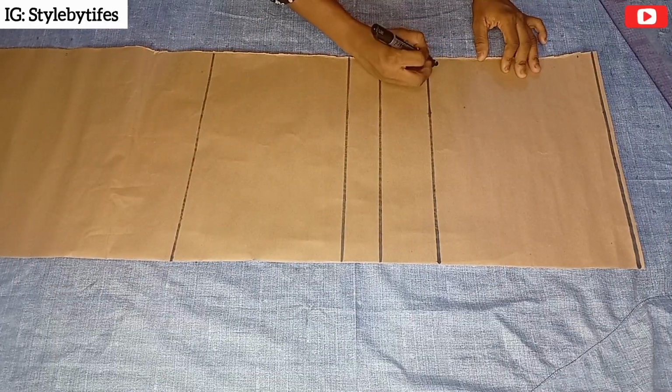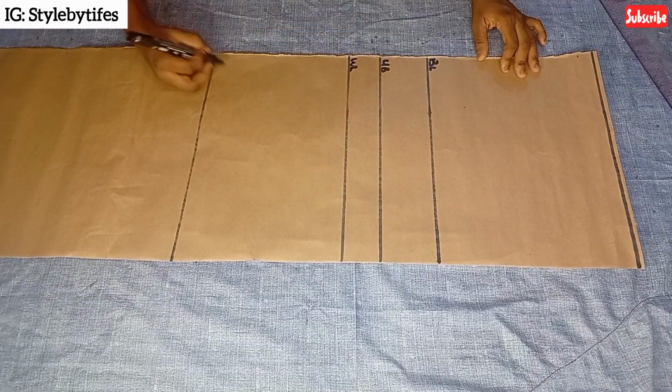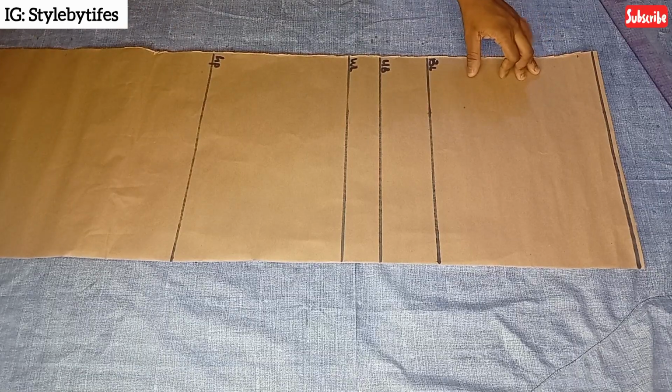Then I'm going to label my pattern. This is my bust line, my under bust, my waistline, my hip line, and then the hemline.